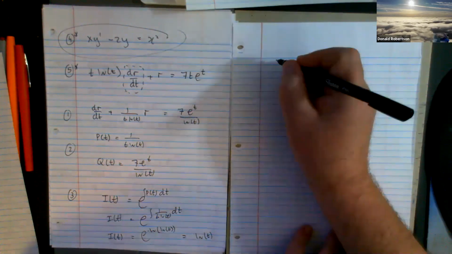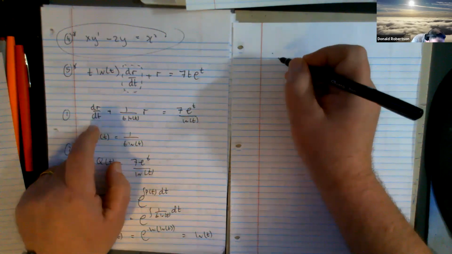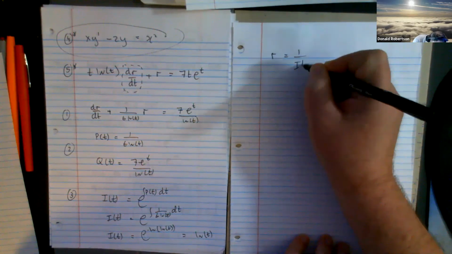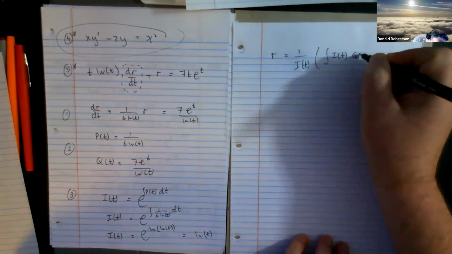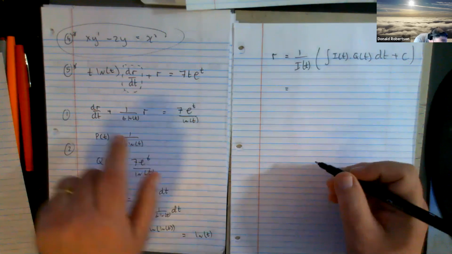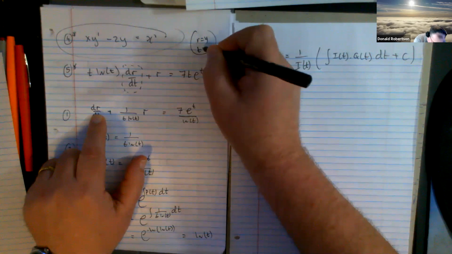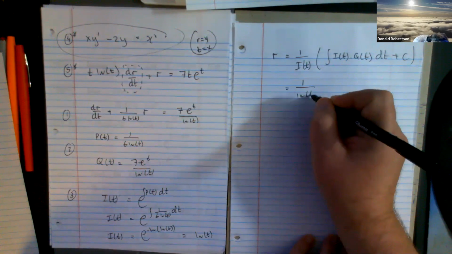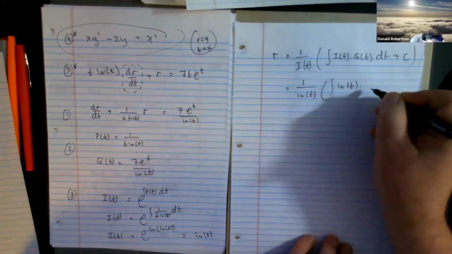So we're ready for the solution then. What is the solution going to be called? Well, it's not going to be called y, it's going to have to be called r, but that's just a letter. So it's going to be 1 over the integrating factor, the integrating factor times q of t dt, add c. Basically, I'm just transferring. I'm saying r is like y, and t is like x, right? That's essentially what's going on here. So I have 1 over the natural log of t, the natural log of t times q.